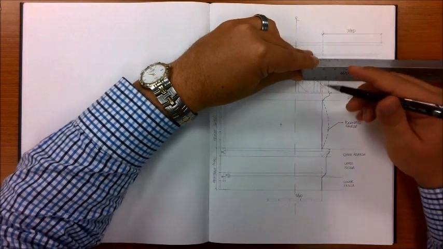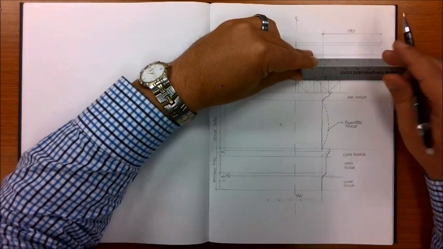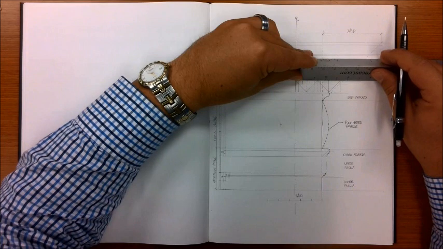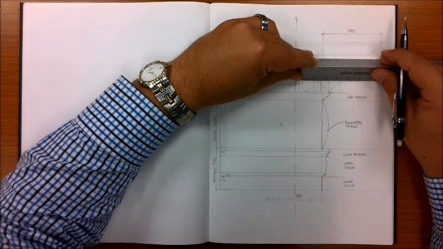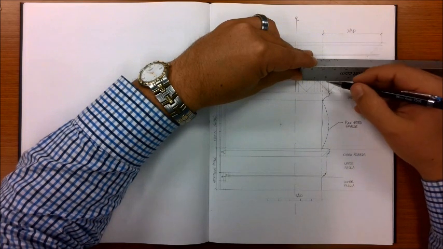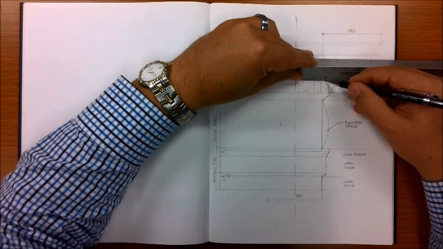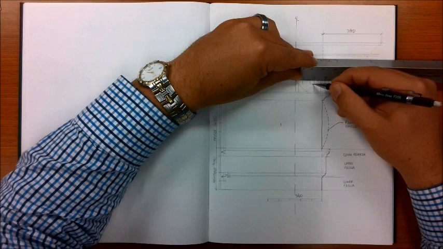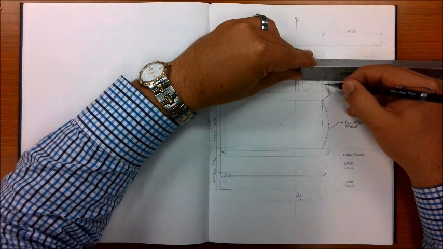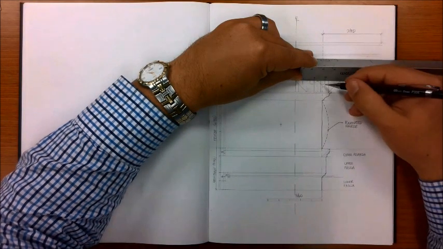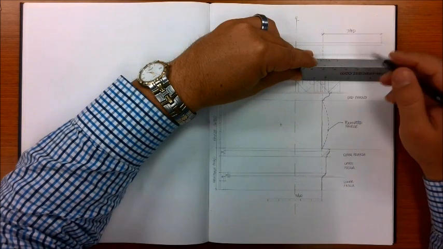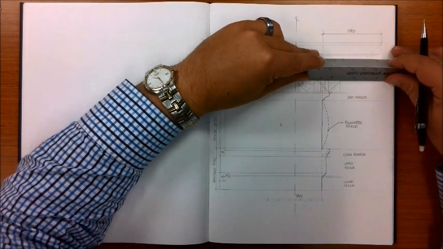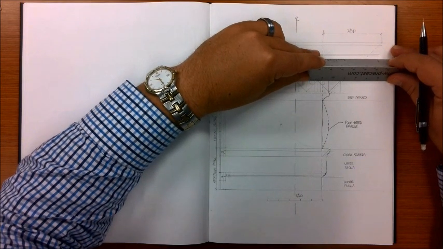So we can take this one the opposite direction, so in between these dentals we have a square block. Get over to the next one.